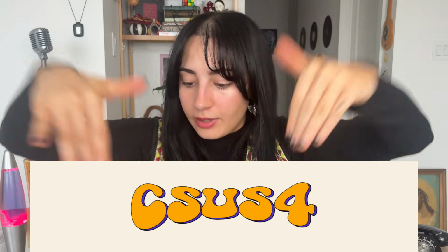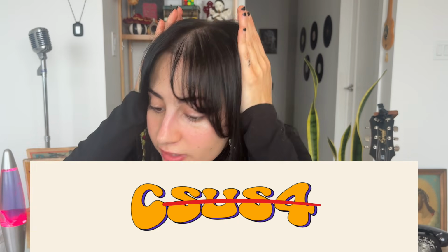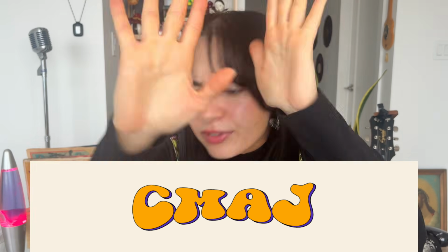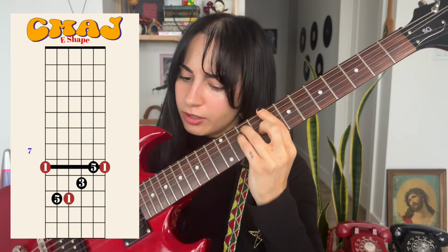So in this case, even though our goal is to play the C sus4 chord, we're going to think of it only as a C major chord for now. And then we're going to play that C major chord. Take your guitar. So let's play it right here, on the 8th fret using the E-shaped chord.